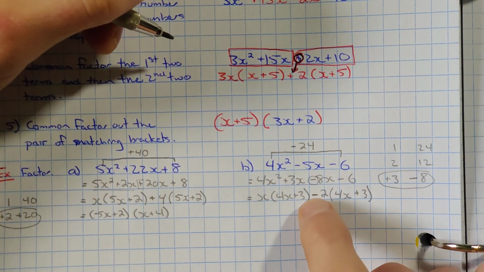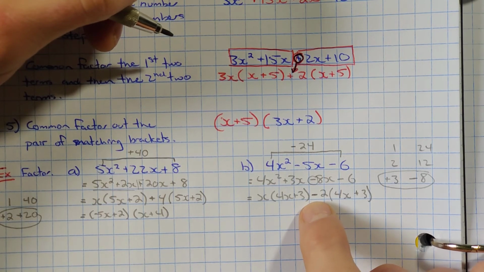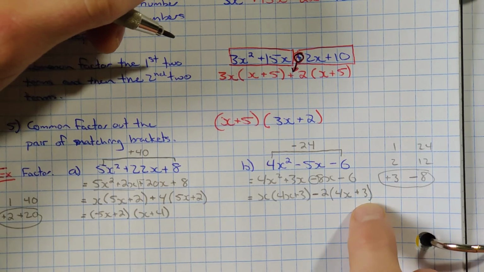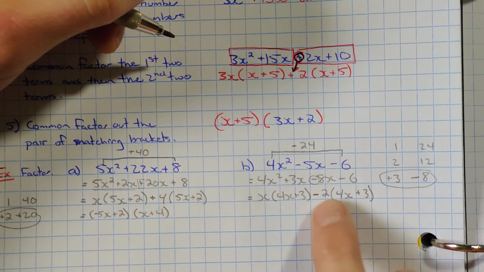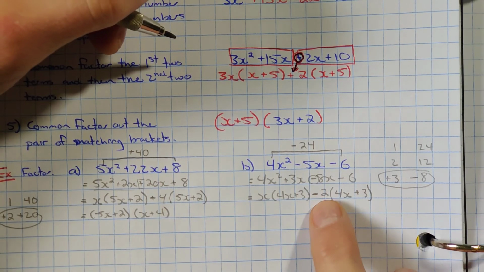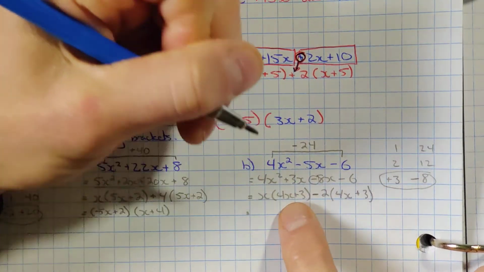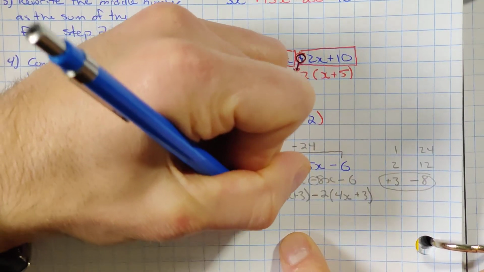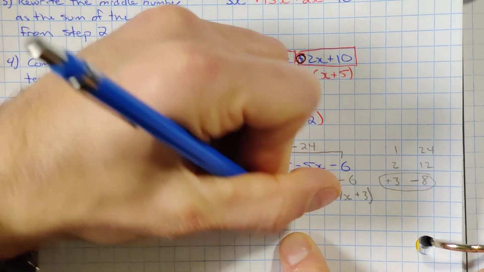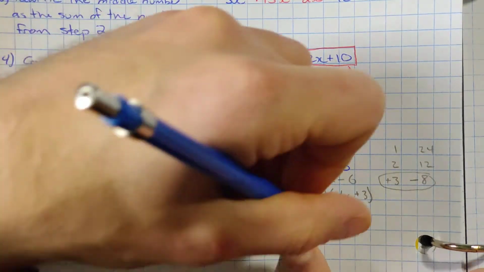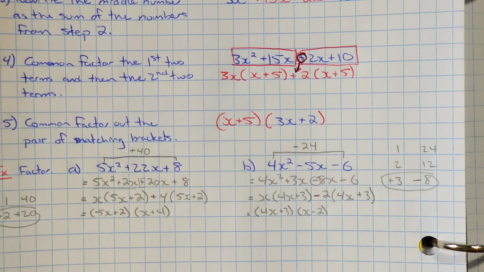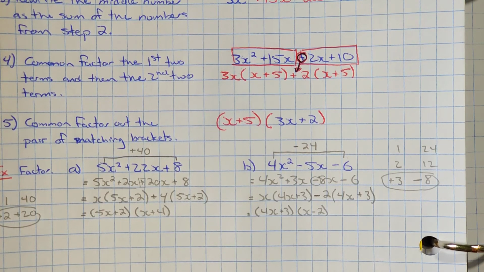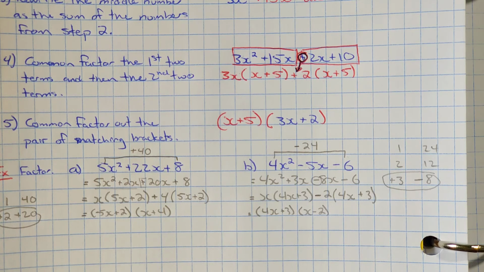If you don't use that negative sign and use a positive 2 there, these are going to be negatives and they're not going to be exactly the same. And if you see they're the same numbers but wrong signs, double check that sign. But now I got the same bracket, so I just write that out, 4x plus 3, factored it out, and I'm left with x minus 2. And so that there is factoring by decomposition when you have a trinomial.